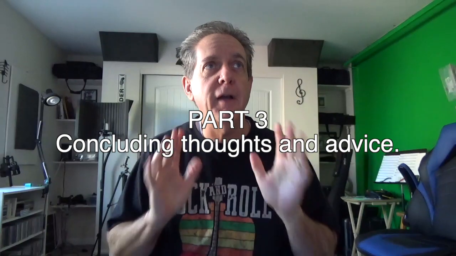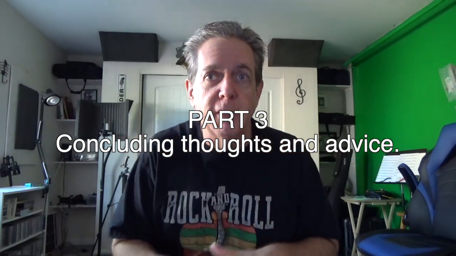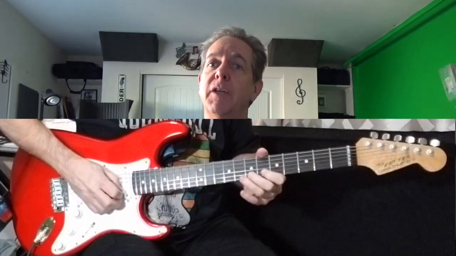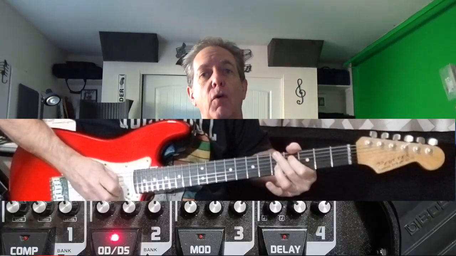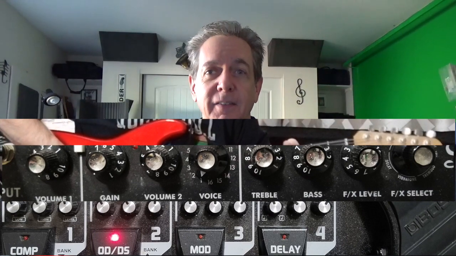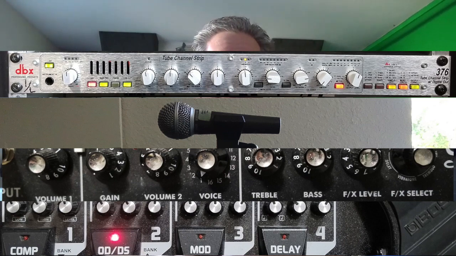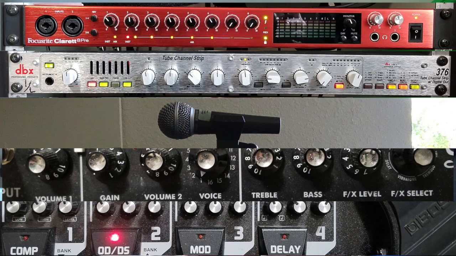Okay, so my final thoughts here. My preference and my advice is to get your guitar sound as close as possible to what you want it to actually be for the recording before you record it. Then use a microphone connected to a rack-mounted compressor, not a virtual compressor, which is in turn connected to your analog digital converter, connected to your computer, and record your guitars that way.